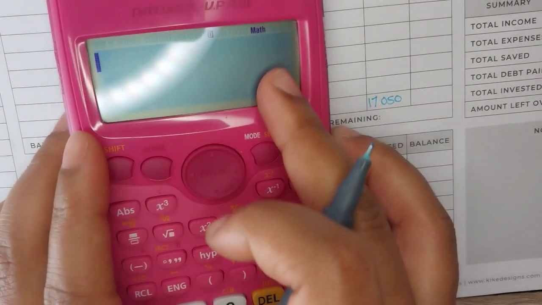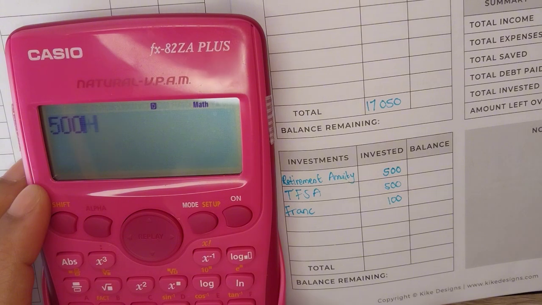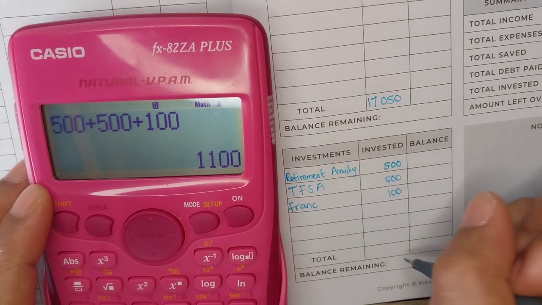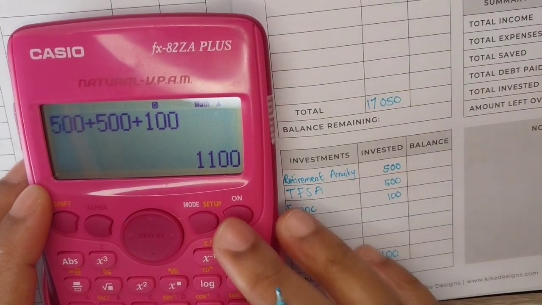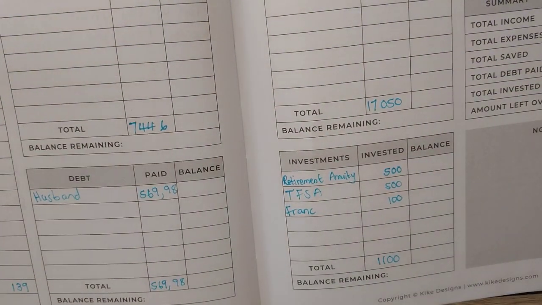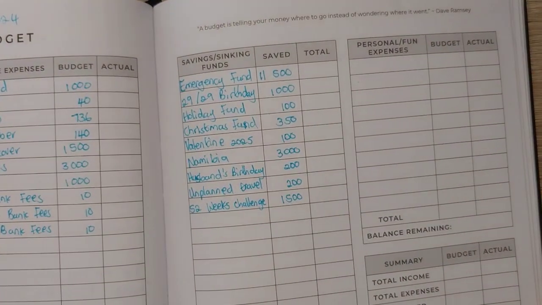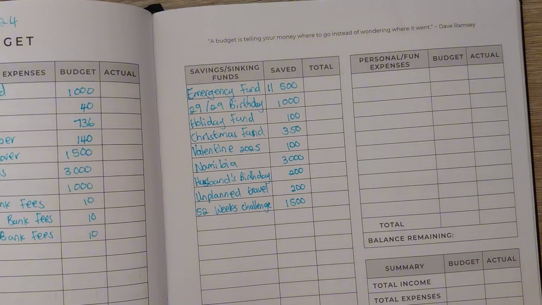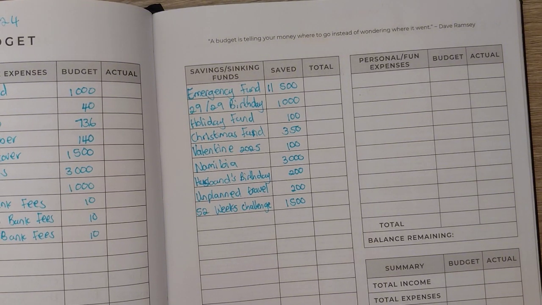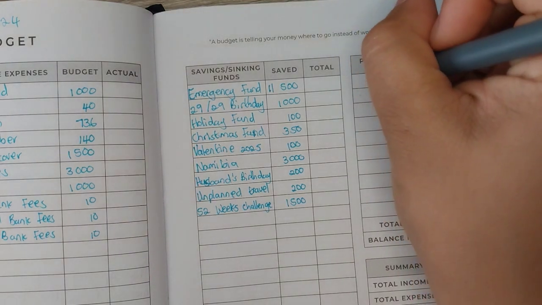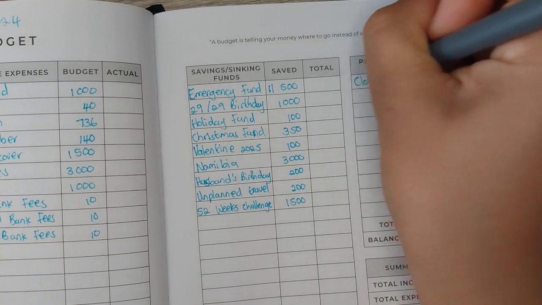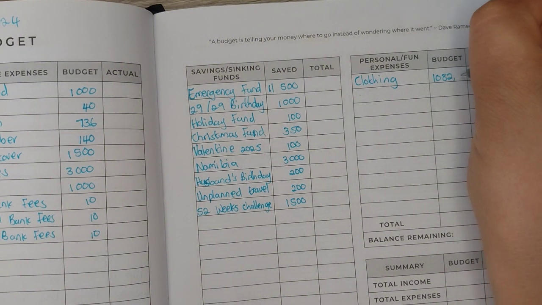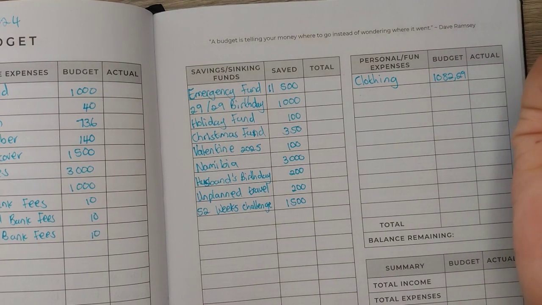So 500 plus 500 plus 100. So I plan on investing an amount of 1,100. And then moving to the last part of the budget, I plan on budgeting the following for personal or fun expenses. So because I got a bonus this month, why not buy myself clothing? So I'm gonna budget for 1,082 rand 29 for clothes to buy.